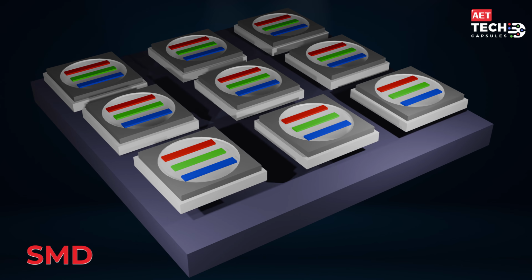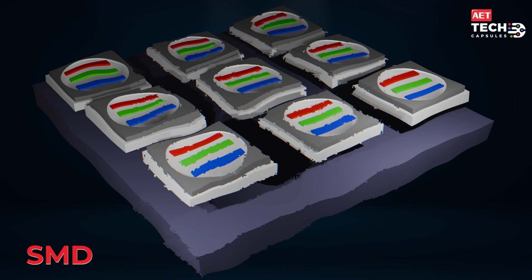From DIP, the journey shifted to SMD, where the pixels are placed on top of a PCB. That is why they are called surface mounted devices. Again, there was a problem: because they were placed on top of the PCBs, there were chances of damage, although there have been coatings. So the next technology came in, which was integrated matrix devices.